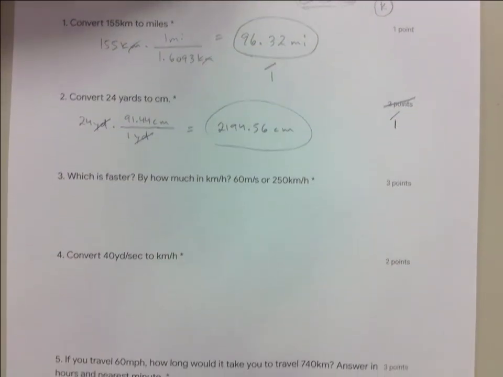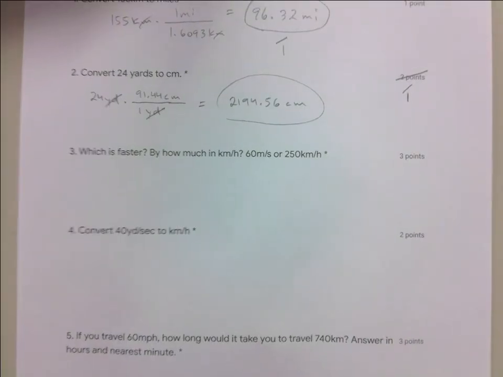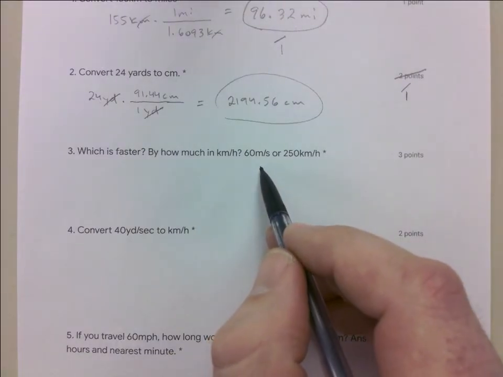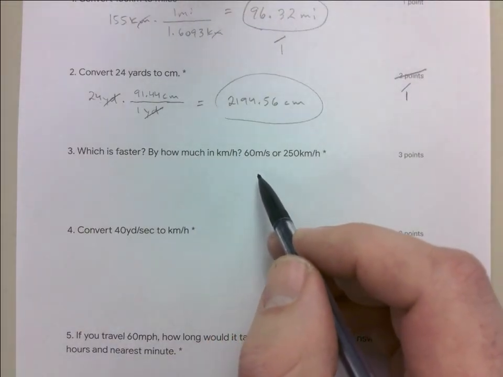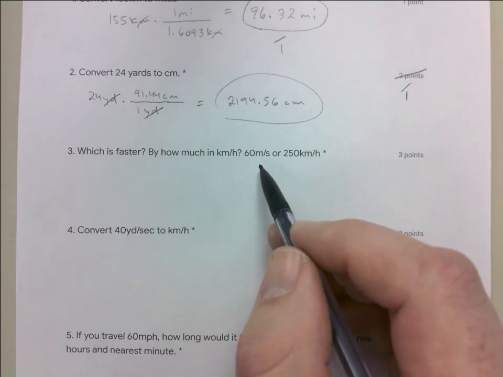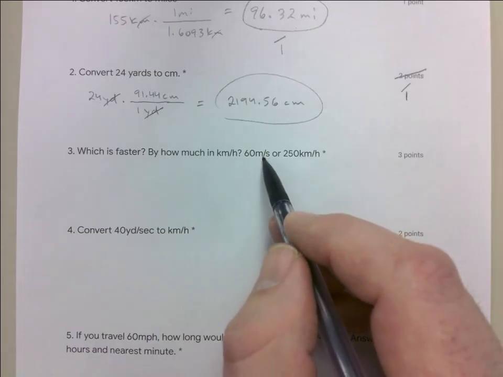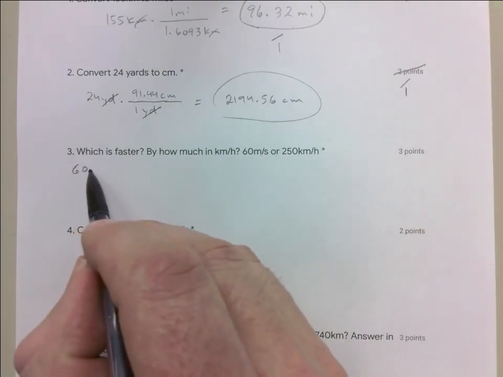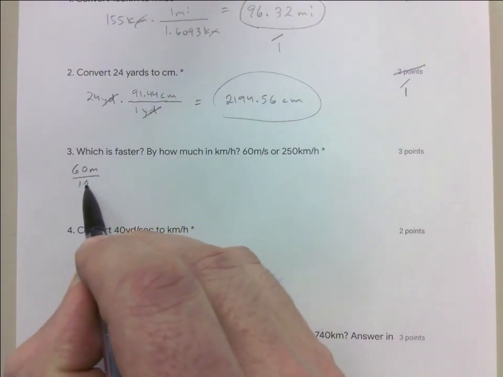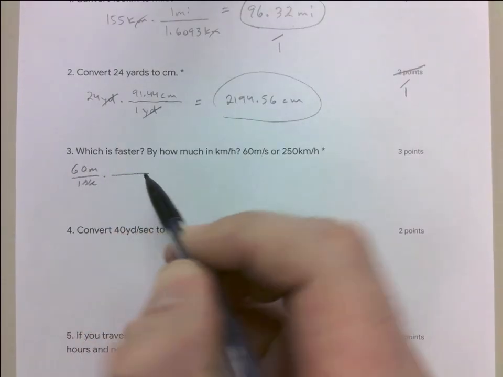Which is faster and by how much? This is going to be a bit controversial because some of you may have chosen one way over the other. So you either, let me see here if I have both. If you converted this to kilometers per hour, so 60 meters per second, and you proceeded to convert it.